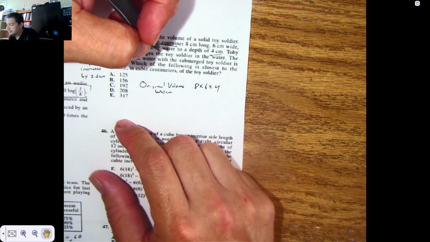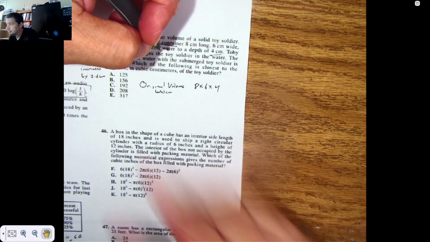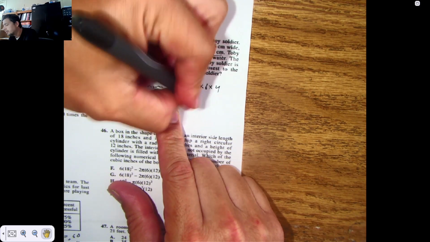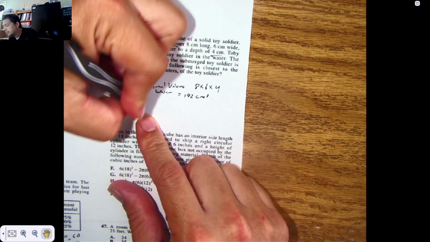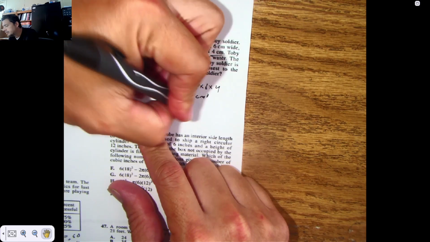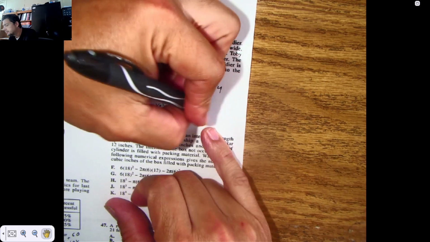What does that give you? It's 32 times 6. It's 192 cubic centimeters. That's the original volume. Now the new volume, after he pushes that toy in there, is 8 times 6 times 6.6.